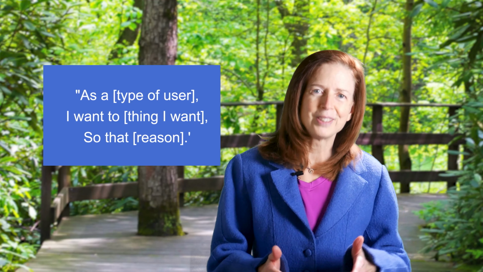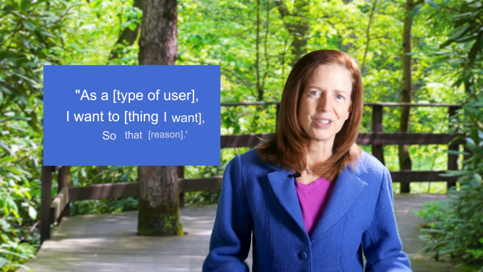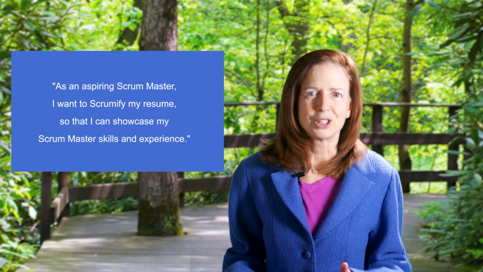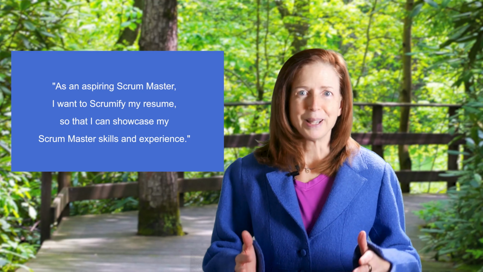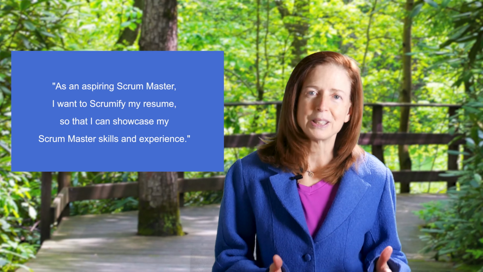So here's a standard story format. The model is, as a type of user, I want a goal so that a reason. Here's an example. As an aspiring Scrum Master, I want to Scrumify my resume so that I can showcase my Scrum Master skills and experience.